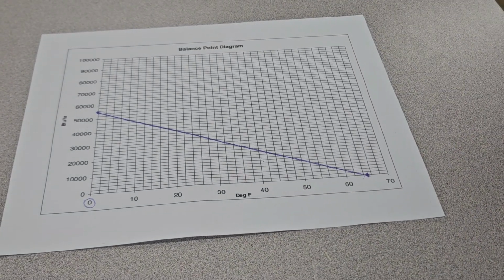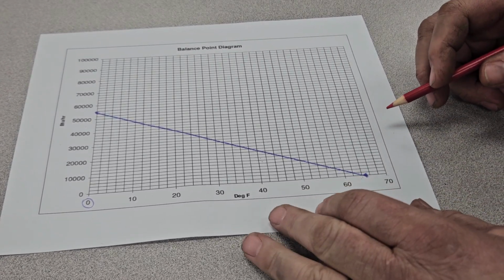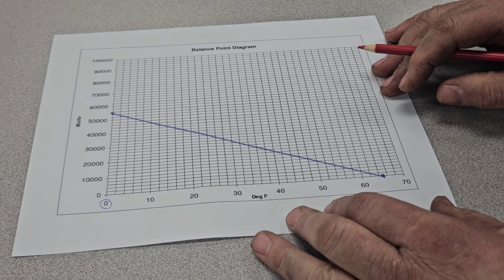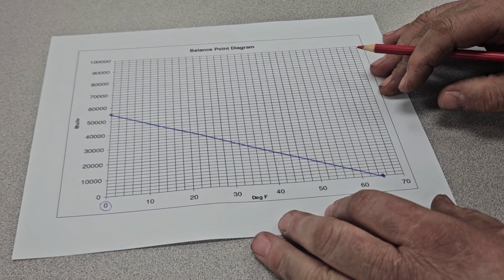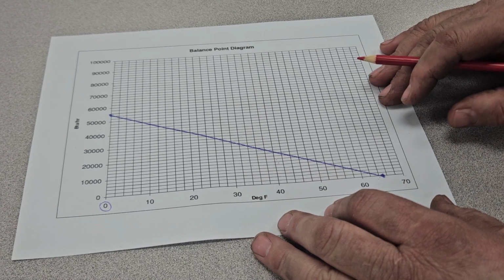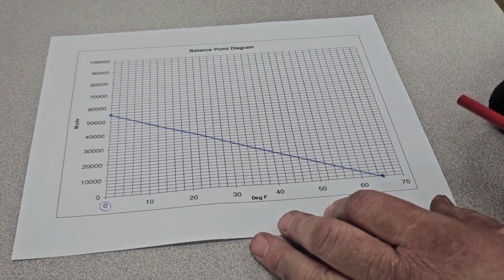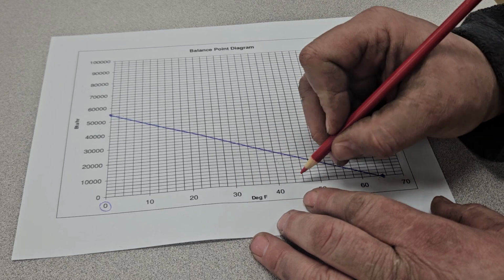Now the next lines that we want to put in there happen to be what the heat pump is going to be producing for us. Remember, AHRI comes out with data ratings or heat output of that air-to-air heat pump for every heat pump that's ever made.